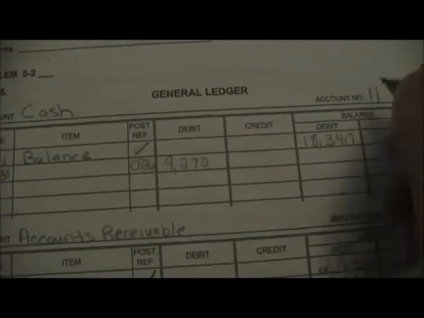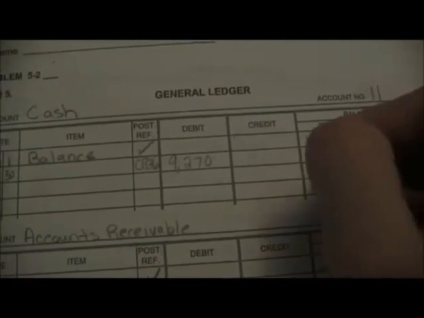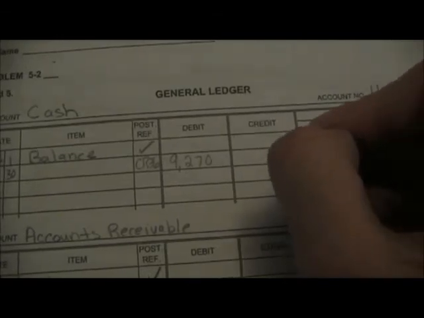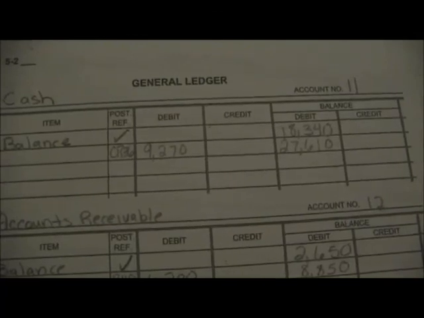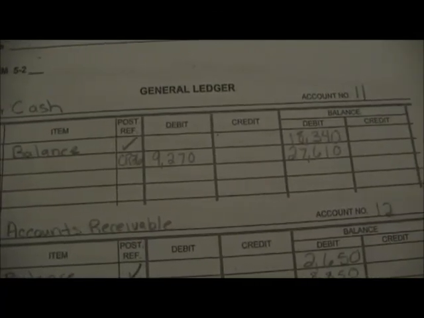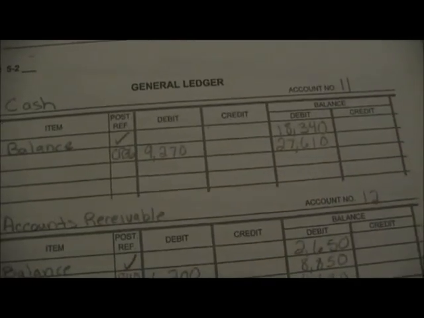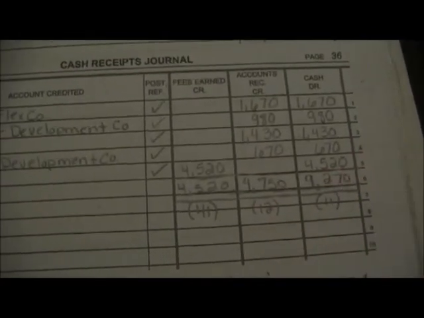Since we already had a debit balance, we're going to add those two numbers together, and we get a new balance of $27,610. Our account number of 11 will go back to our journal underneath the cash debit column.